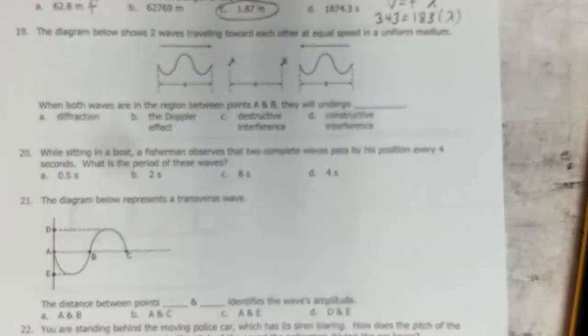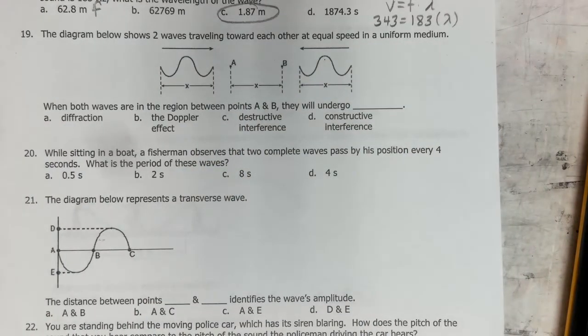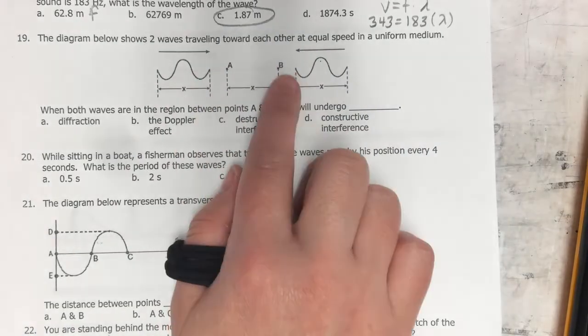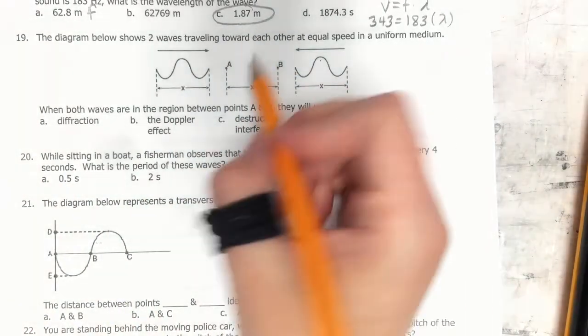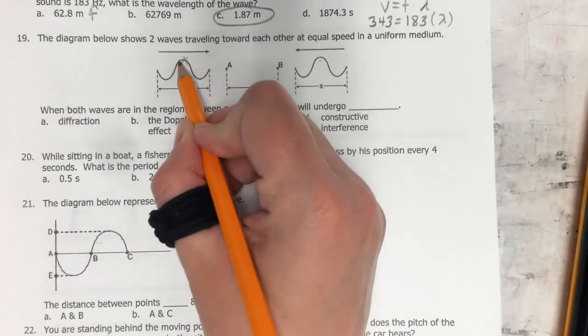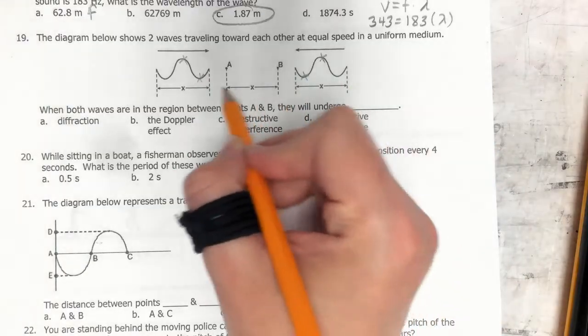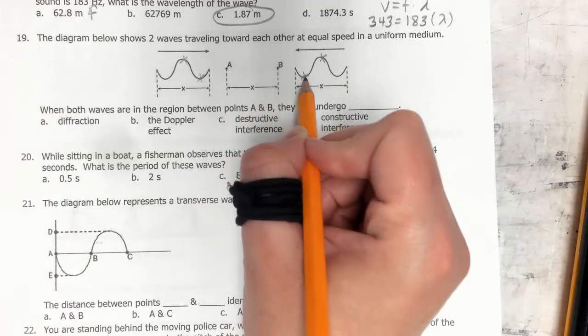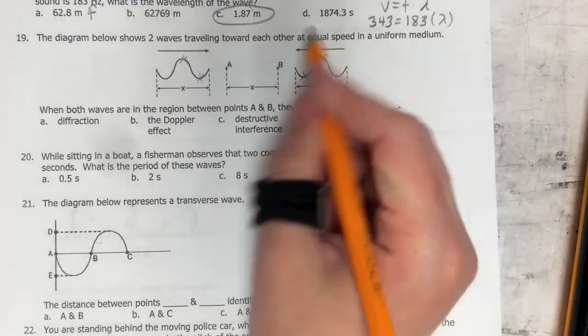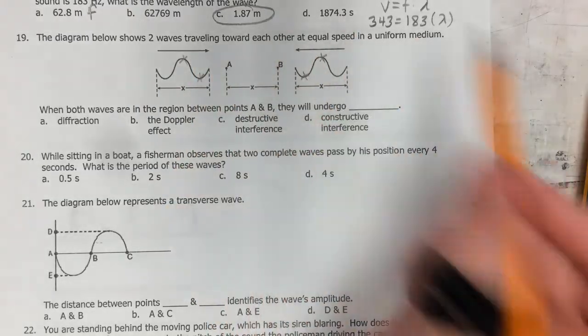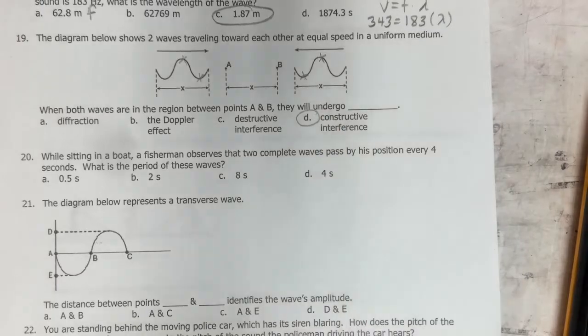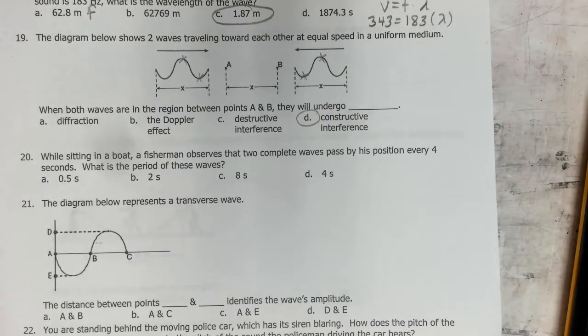This is Form A. It says the diagram below shows two waves traveling towards each other at equal speed in a uniform medium. When both waves are in the region between points A and B, they will undergo... So when these are superimposed, when they overlap, you have crests that are going to line up with crests. You have troughs that are going to line up with troughs. And so when these overlap, this is going to add with this, and it's going to be even lower. This is going to add with this, and it's going to be even higher. You're going to have constructive interference because they are going to overlap perfectly, crest with crest and trough with trough.